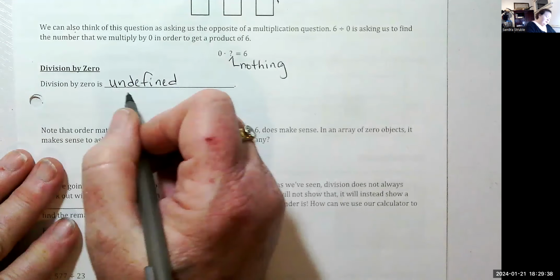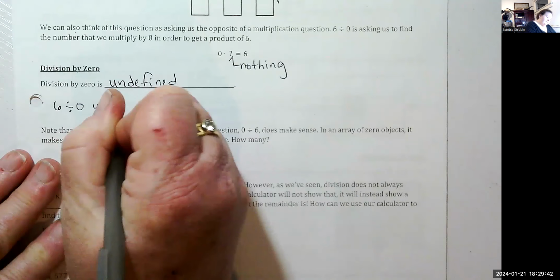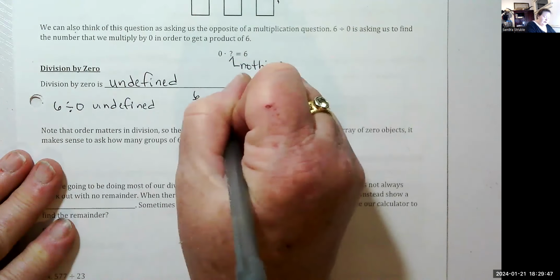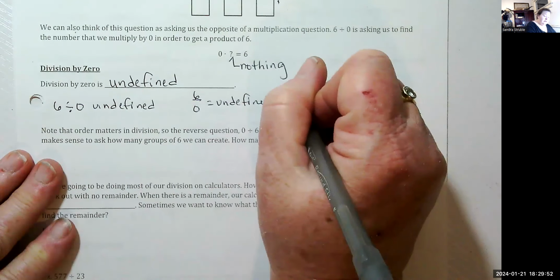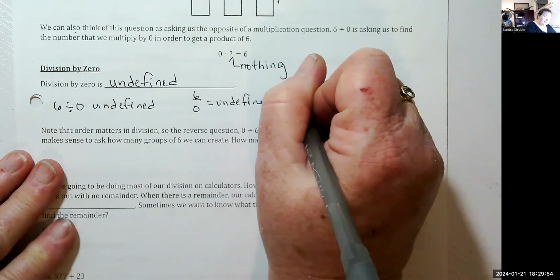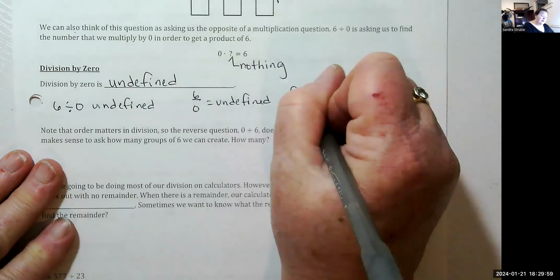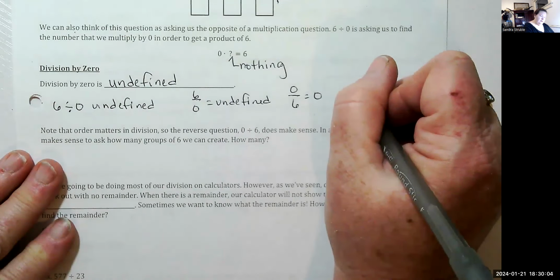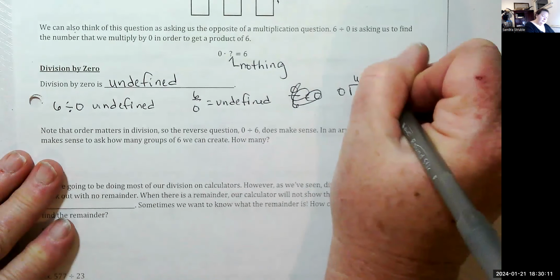All right, so what does that mean? So 6 divided by 0 is undefined. 0 over 6, no, that's different. That's 0. I was doing a different one. 0 divided into 6 is undefined.